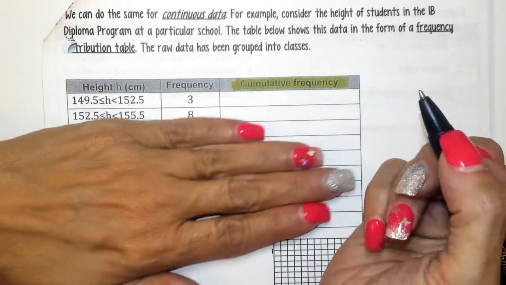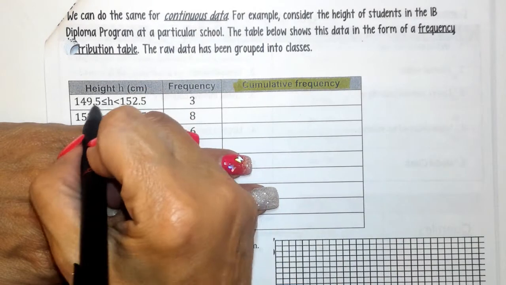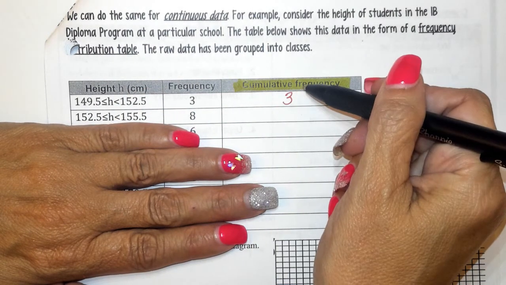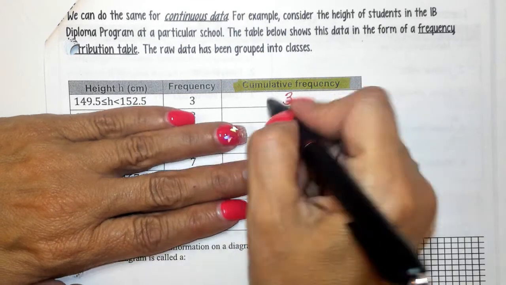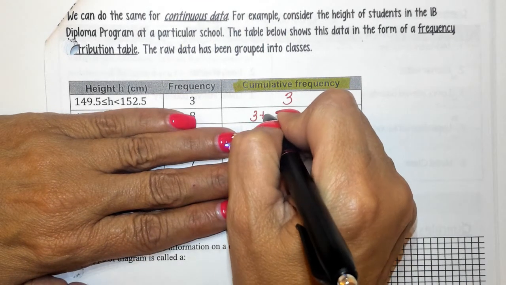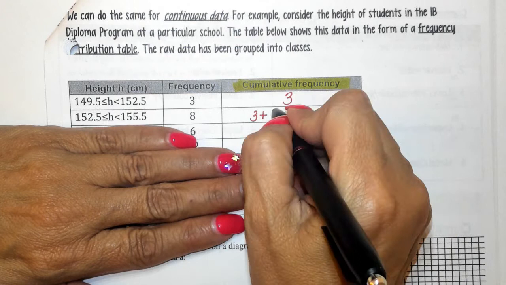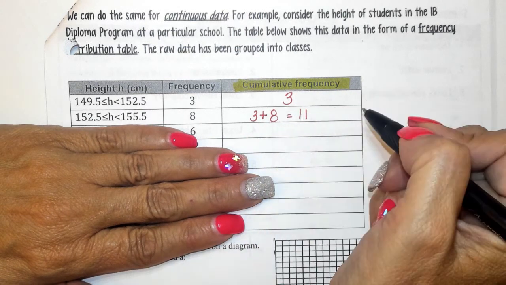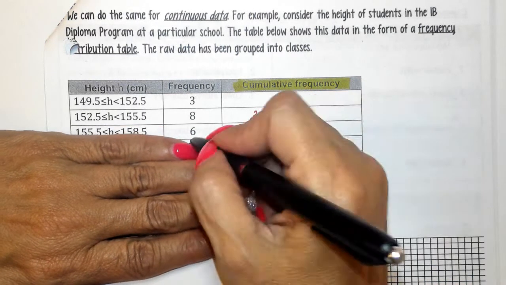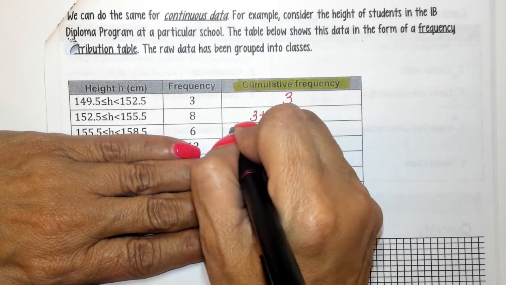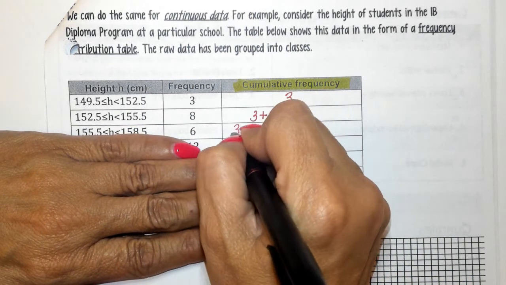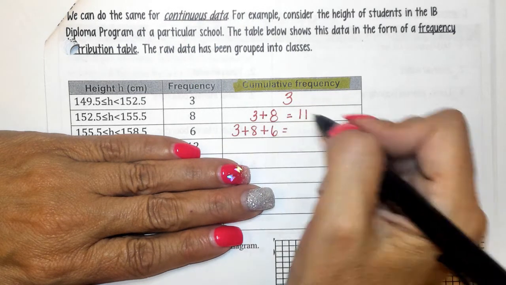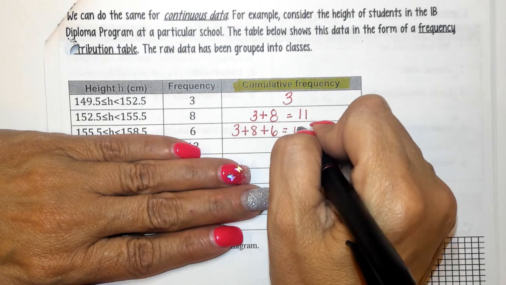So we're going to start off, this height right here occurred 3 times. The cumulative frequency is going to be, we take the one up above it, which is 3, and we add the next one to it, which is 8. And that gives us 11. The next one, I'm just going to take all of these, 3 plus 8 plus 6. I'm going to add that together and get 17.